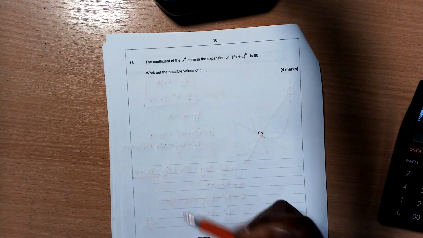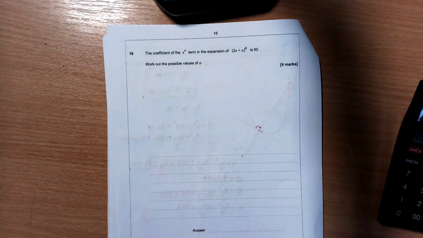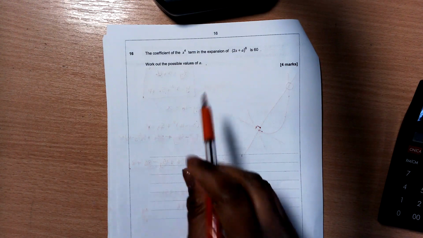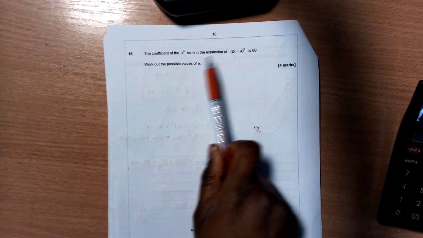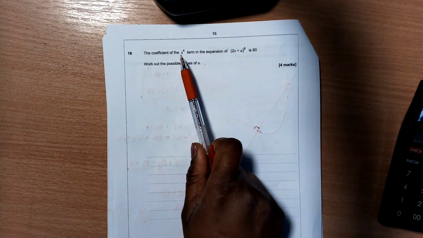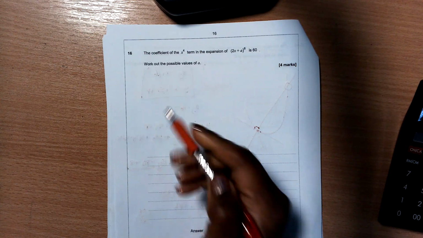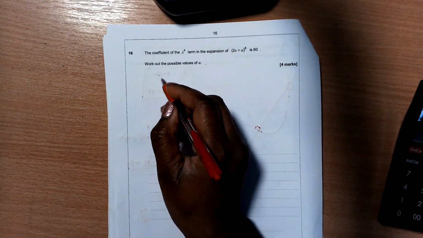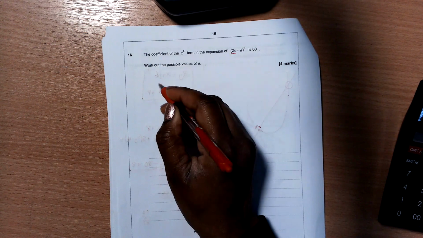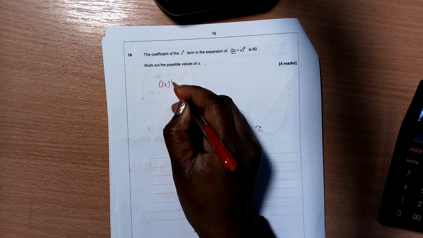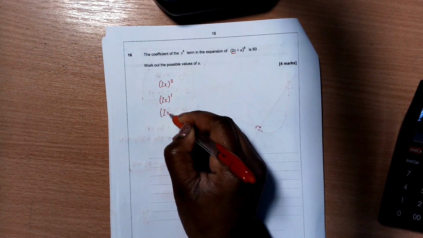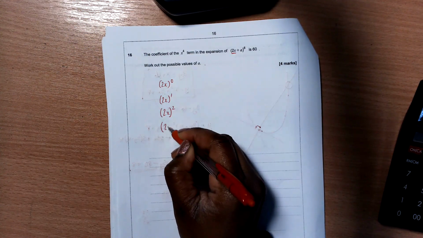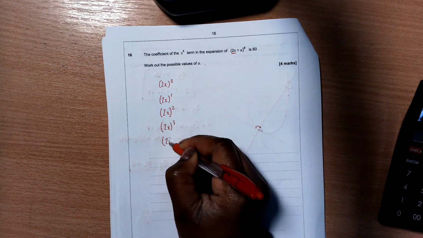Question number 16. Okay, but revision of the binomial expansion. So I need to find possible values for a. So I'm going to basically expand this using the binomial expansion, figuring out what happens to the coefficient of x to the 4. Okay, let's go. So let's go in ascending powers of x. So we've got (2x) to the 0, (2x) to the 1. Don't forget to put it in bracket. That's where a lot of people make a mistake. (2x) to the 3, (2x) to the 4.